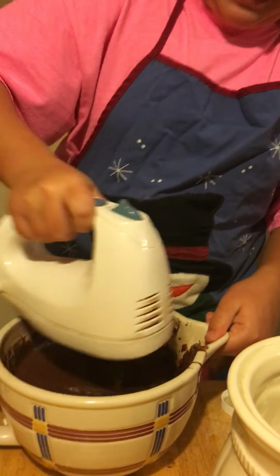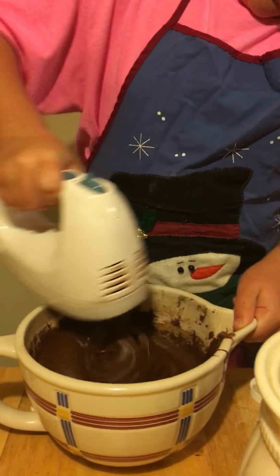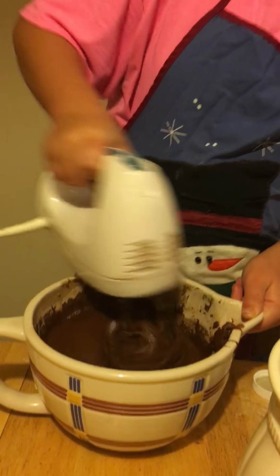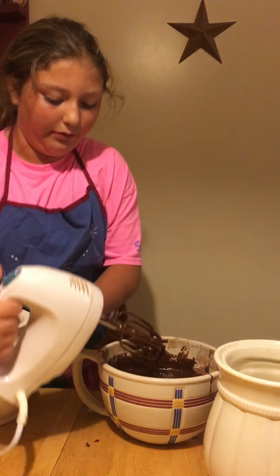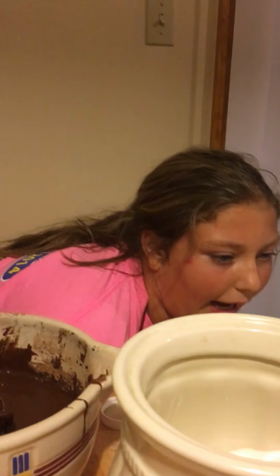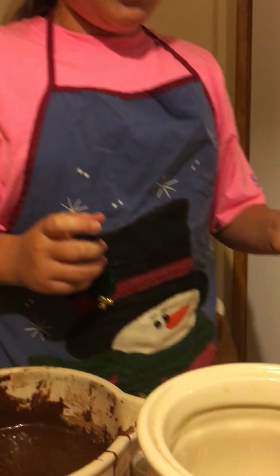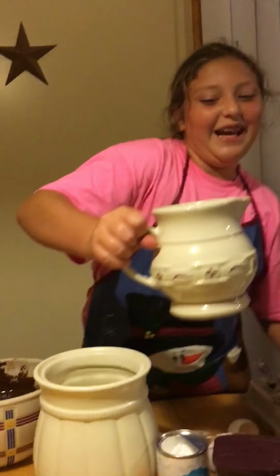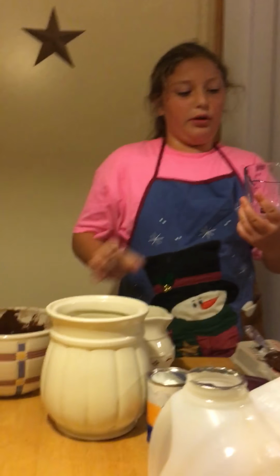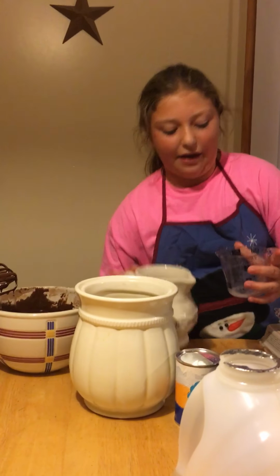So you would set a timer for 2 minutes, and when it looks like a normal cake and it's been 2 minutes, then you stop mixing, and then you need to add 1 cup of boiling water. Since we only have half a cup, you would do 2 of these, because a half plus a half equals a whole.